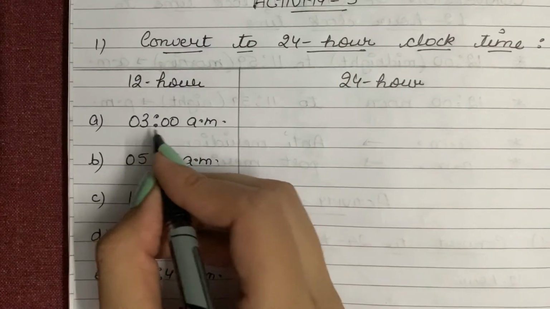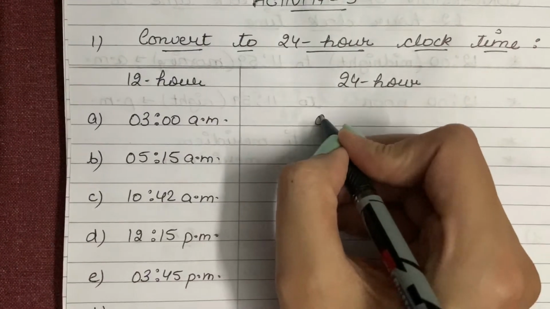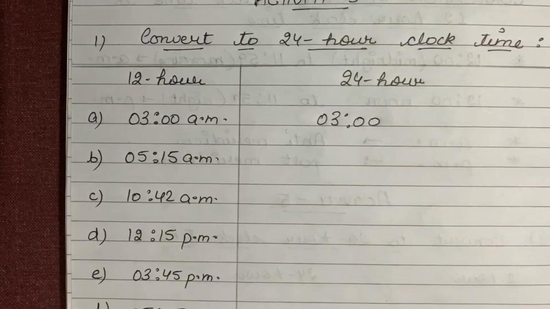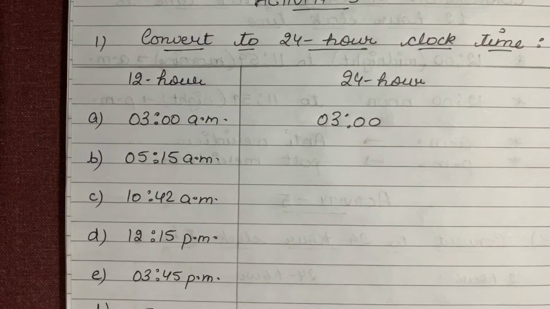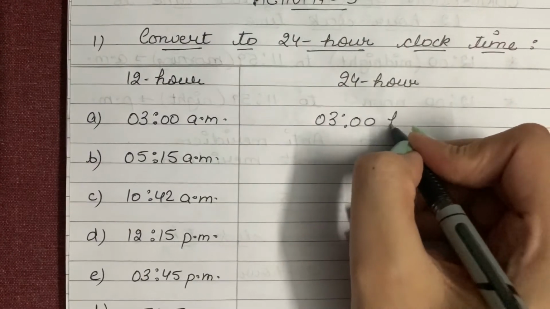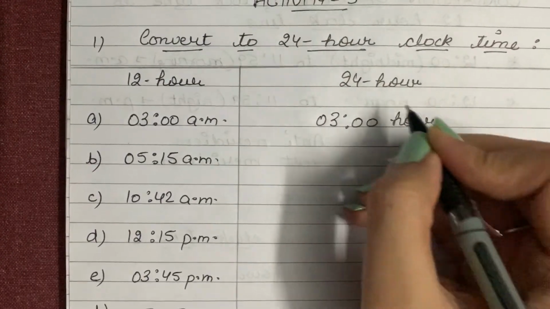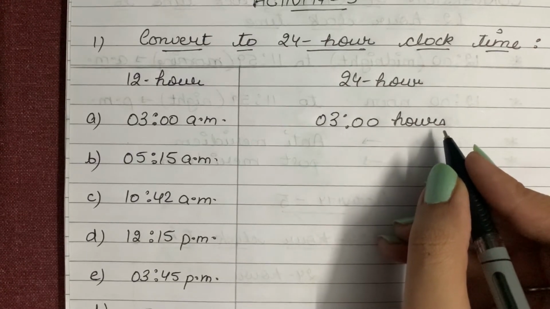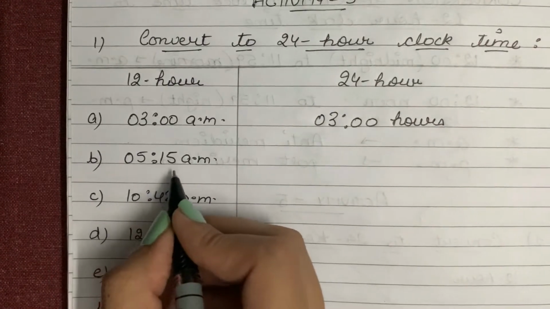Like the time is 3 AM, so write 3 as it is. Now instead of AM, you have to write hours. So in 24-hour clock time, you use hours instead of AM. Now see 5:15 AM.